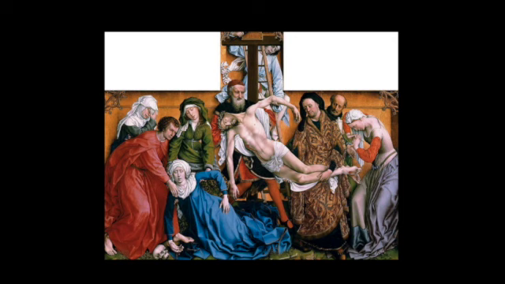Right? So we see the cross up in the top portion of the picture space, which is an extension here. And then we also then see, right, the figures carrying Jesus away. And what's kind of fascinating here is the repetition of this particular gesture, right, of the hanging, the lifelessness of, in this case, Jesus as well as Mary, right? They kind of mimic each other.